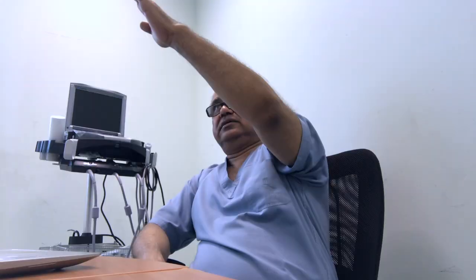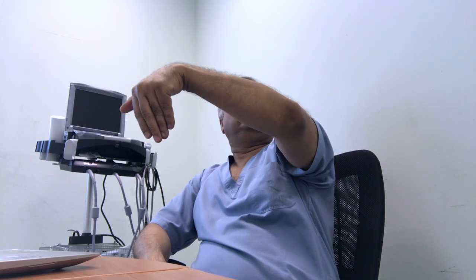Most common relation: median nerve at 11, ulnar at 2-3, and the radial at 6 or 4 to 6 o'clock position.